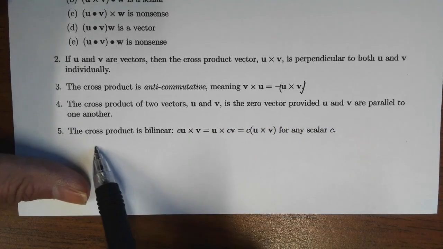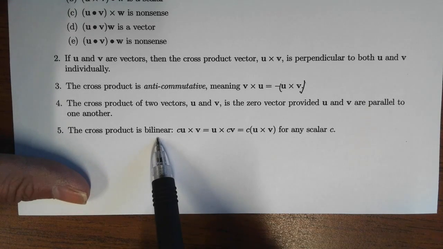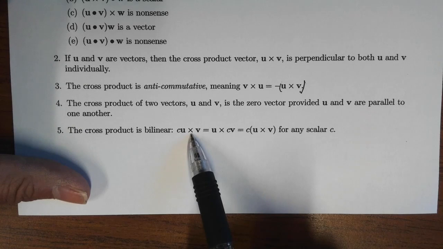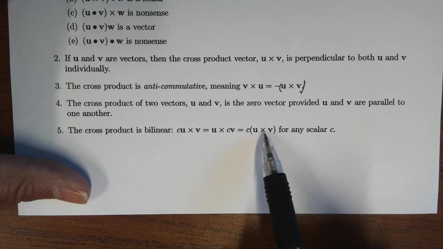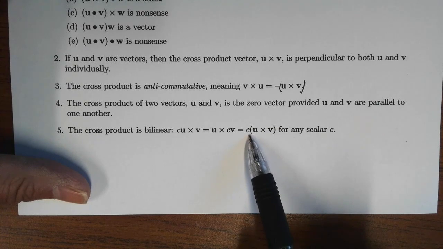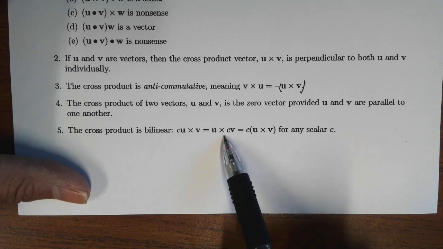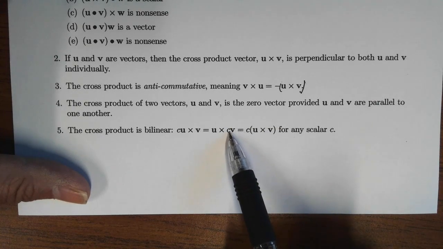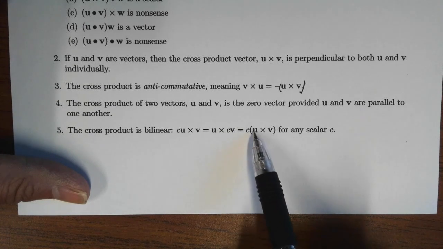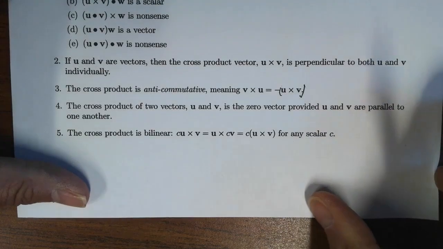Just like the dot product, the cross product is bilinear. What that means is that if we stretch U and then we take its cross product with V, we can simply take the cross product of U and V and stretch the result by a scalar C. Similarly, if we stretch V by the scalar C, take the cross product of that with U, we can factor out the C as well. These are both very convenient rules.